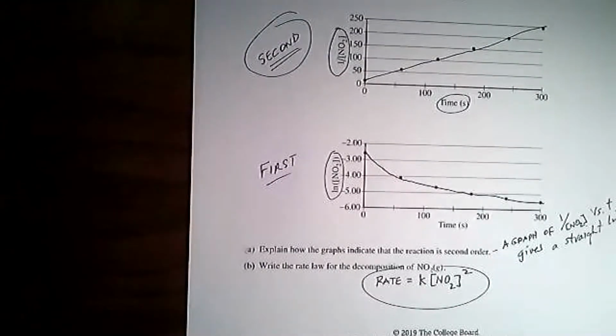Okay. Now, the first question, where did it go?